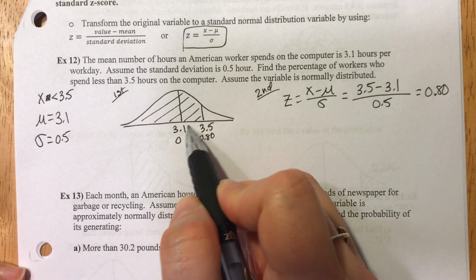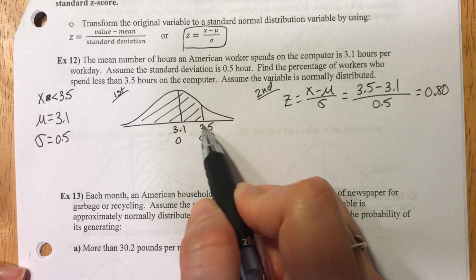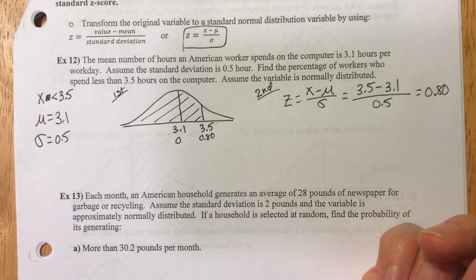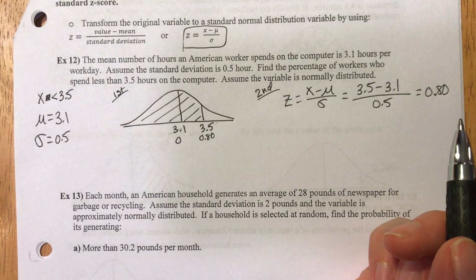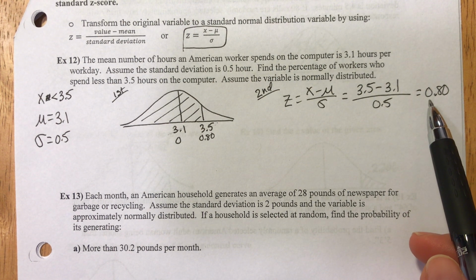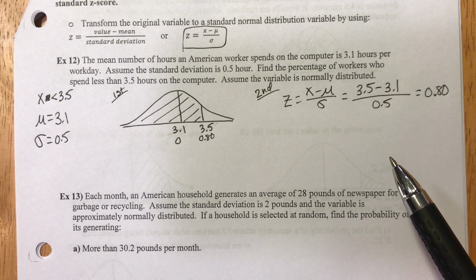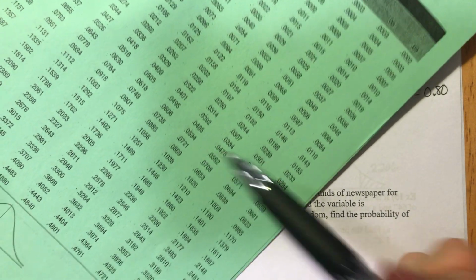It's almost like we got rid of those numbers and brought them down to the z-score scale. So now, is that our answer? No, because we still need to look up the area. Whenever you deal with a normal curve, if you do a problem and you don't use this chart, you did something wrong. It's a great checks and balances.